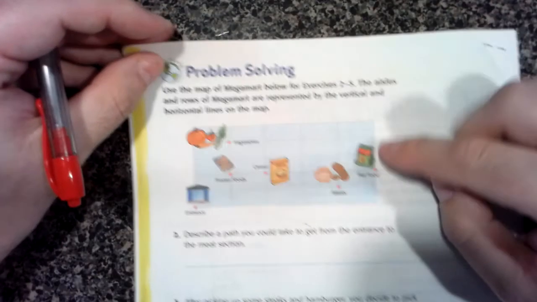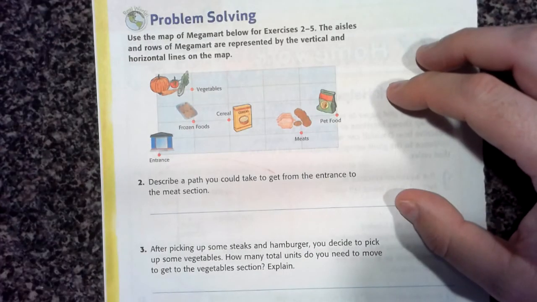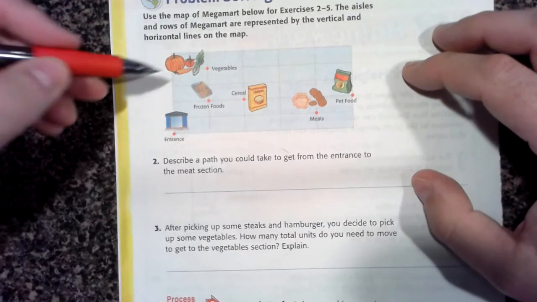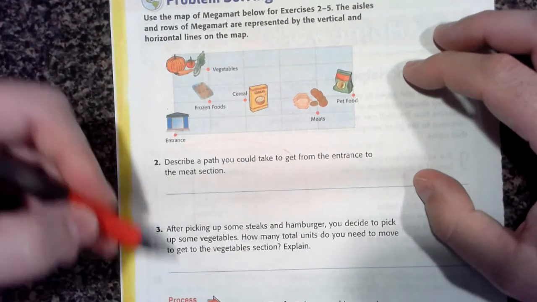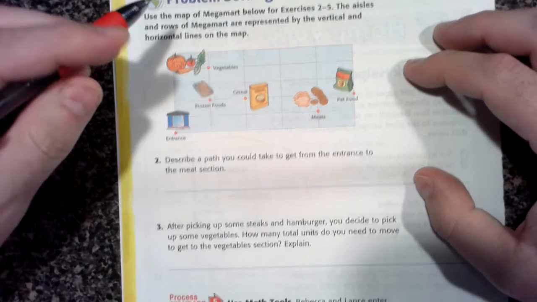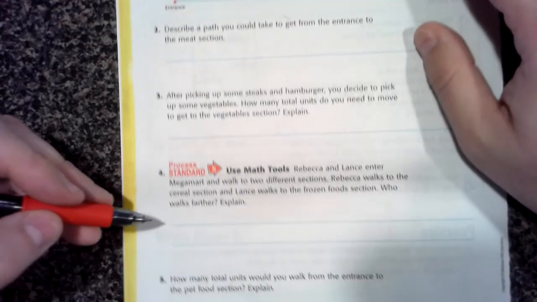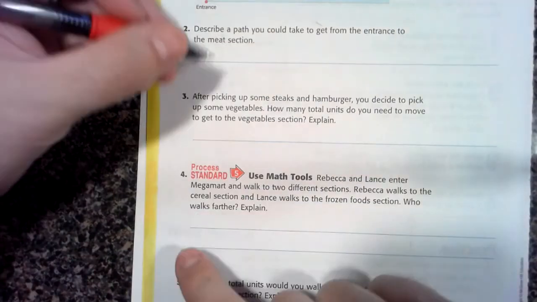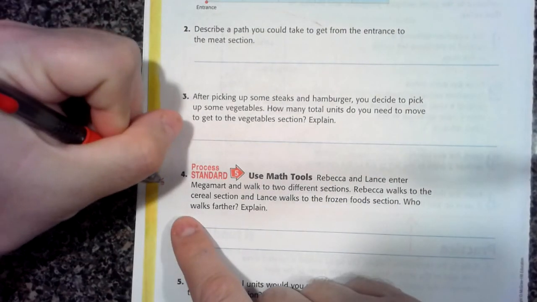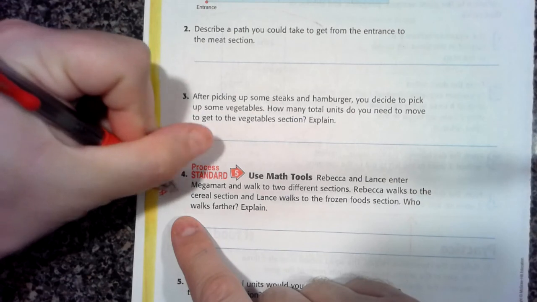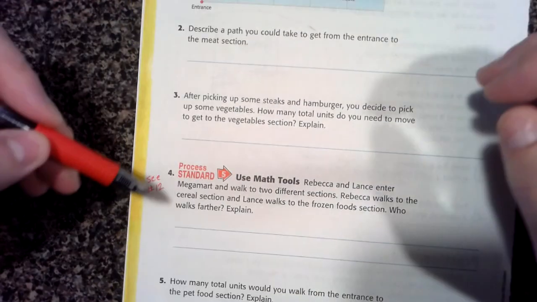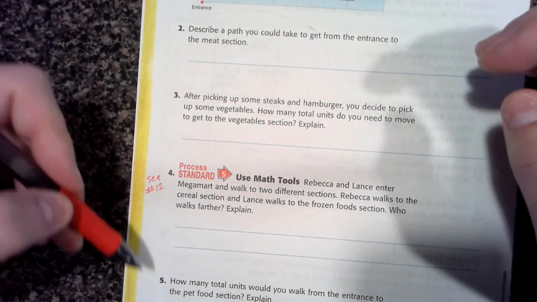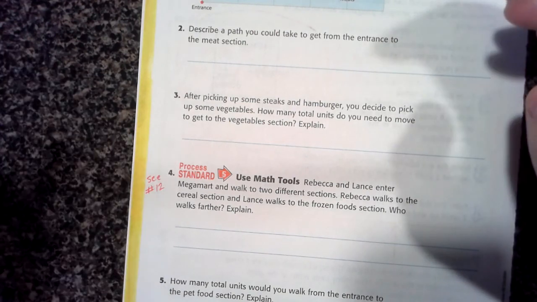The backside is kind of like the amusement park. You're going to use 2 through 5. You're going to use this to answer all of these down here. Like this number 4 here was like number 12 right here. So if you need any assistance, see number 12. You go back and say, how did I do that? What did I do? Because that's what you're going to be using there. So it shouldn't be too hard.